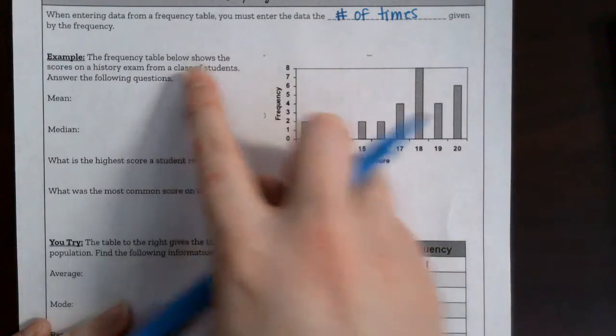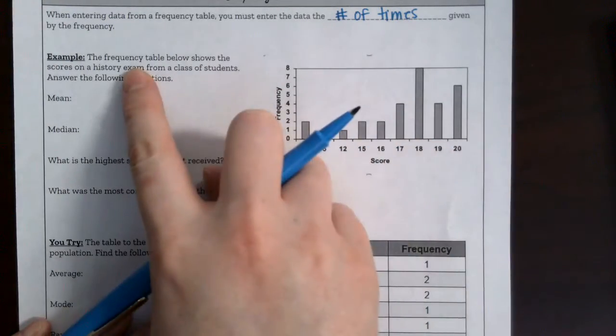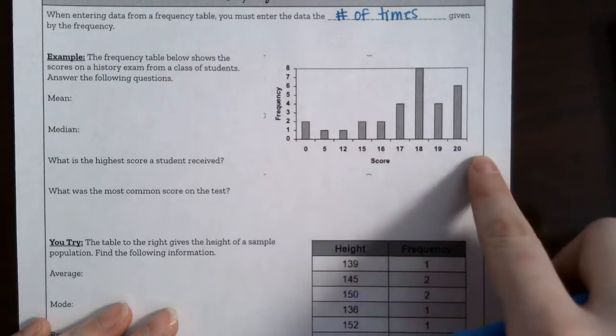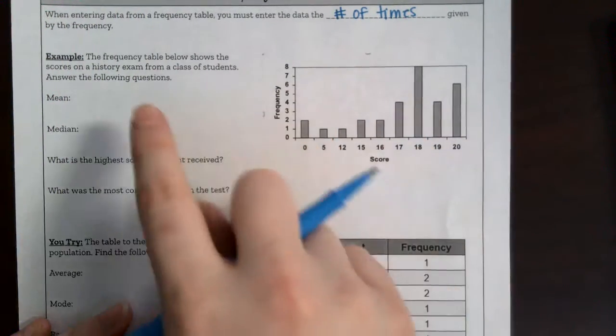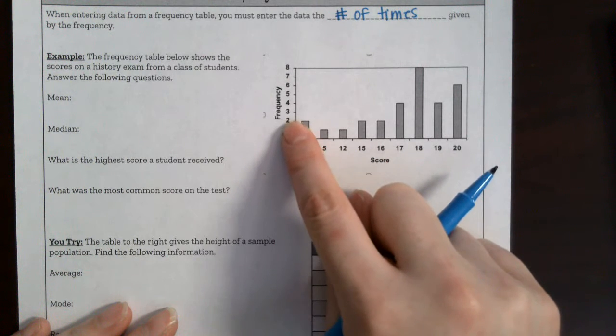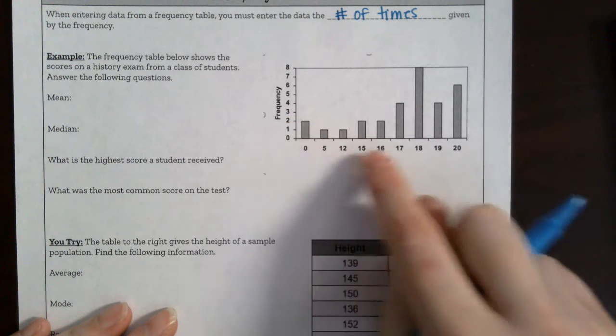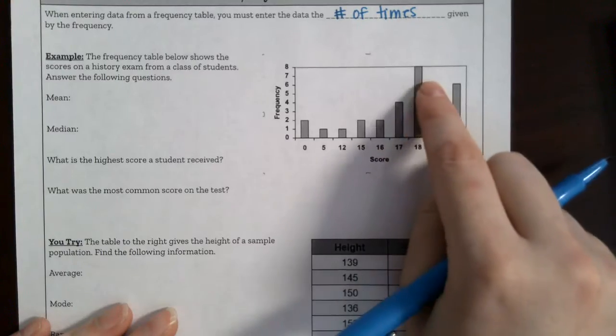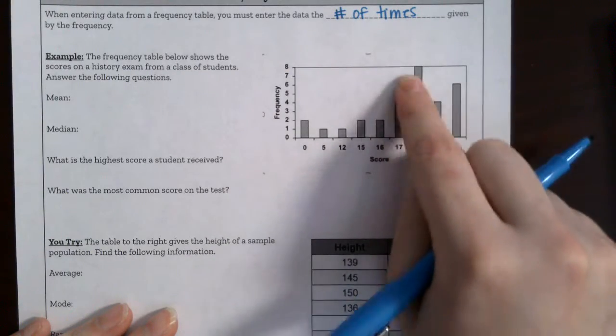So for example, this frequency table shows the scores on a history exam from a class. You can see the scores are down here and the frequency is here. What that means is that, for example, a score of 0 happened 2 times because the frequency is 2. A score of 18 happened 8 times because the frequency is 8.